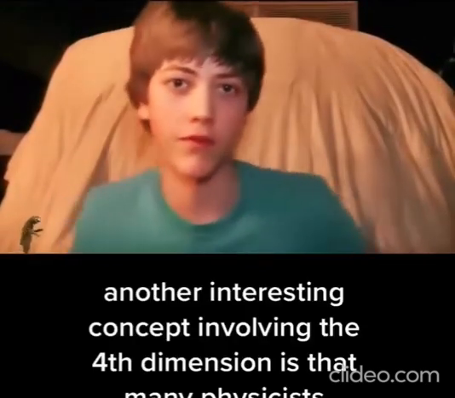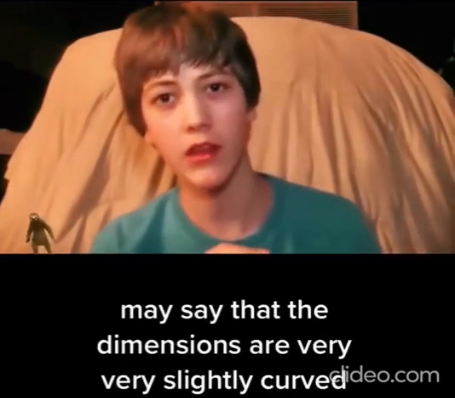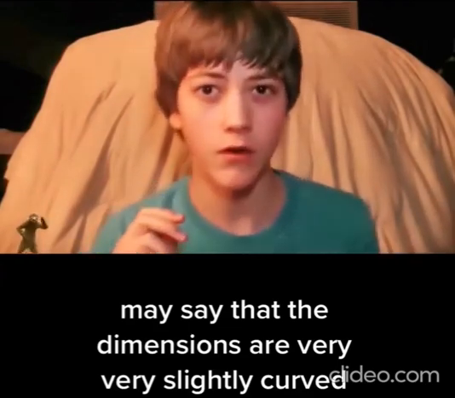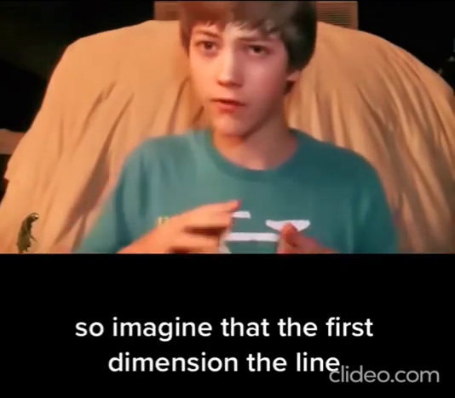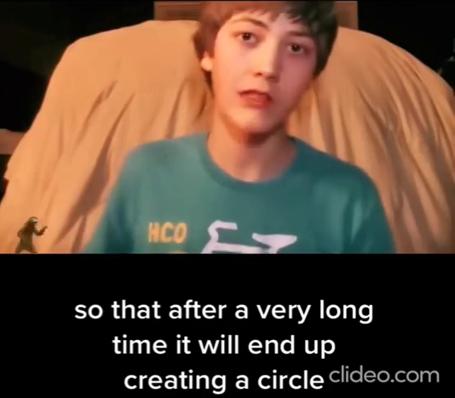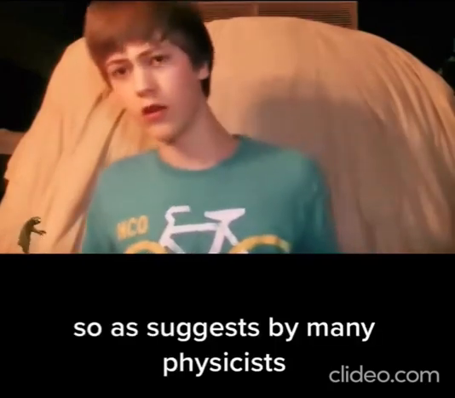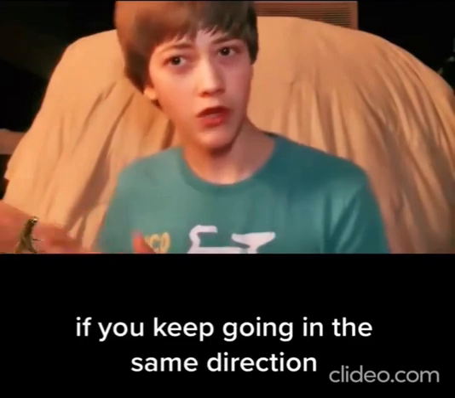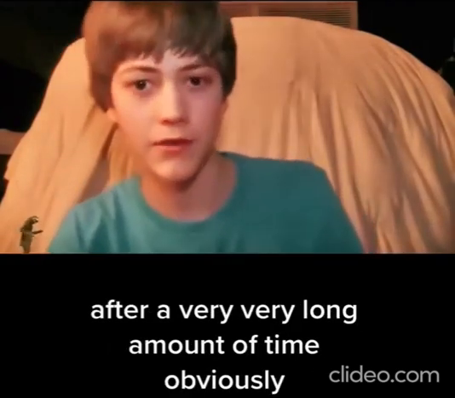Another interesting concept involving the 4th dimension is that many physicists and even mathematicians may say that the dimensions are very, very slightly curved, because if you really think about it, nothing can be truly, absolutely infinite. So imagine that the 1st dimension, the line, is just very, very slightly curved, so that after a very long time, it will end up creating a circle. So, as suggested by many physicists, if you keep going in the same direction, then you will end up where you started after a very, very long amount of time, obviously.